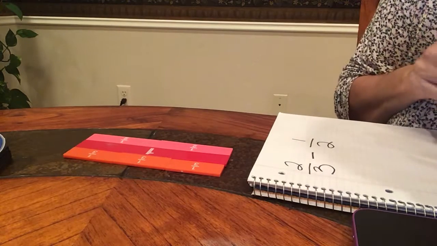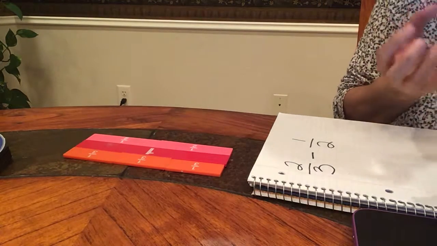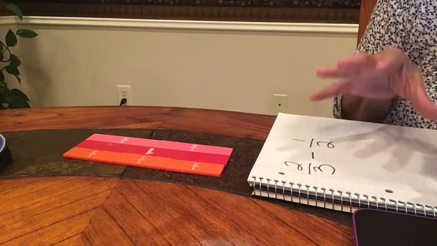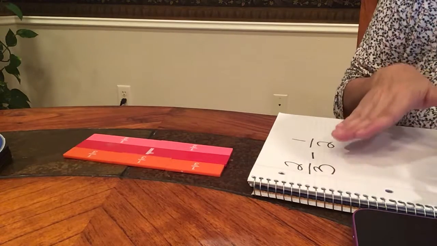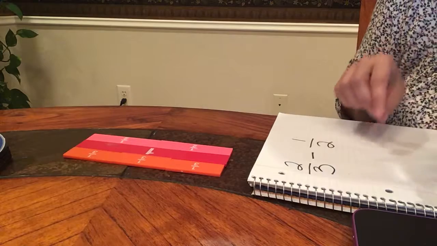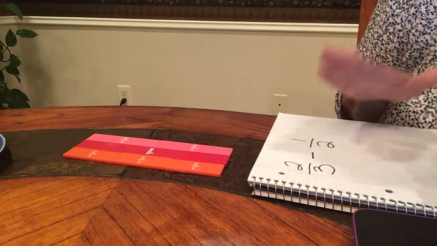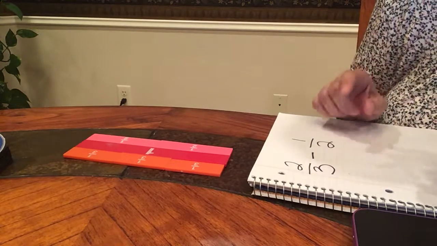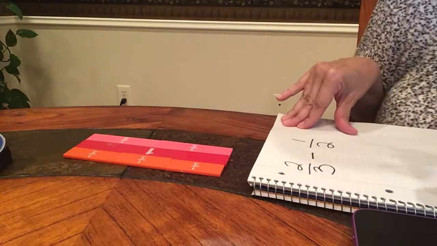Subtracting fractions is similar to subtracting whole numbers. You need to find a common unit or least common denominator and then find the difference in the number of units. Okay?